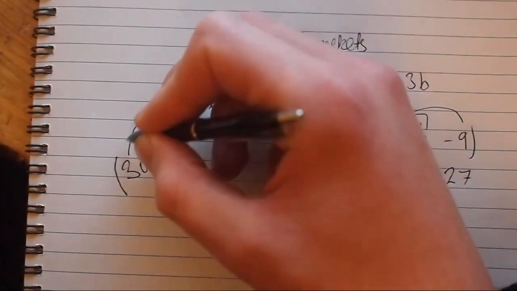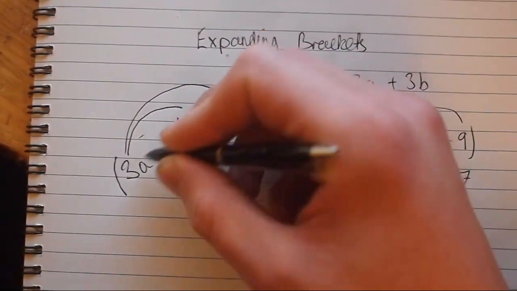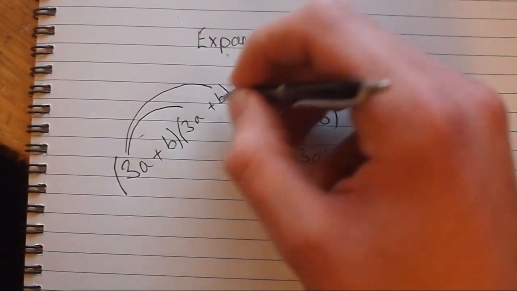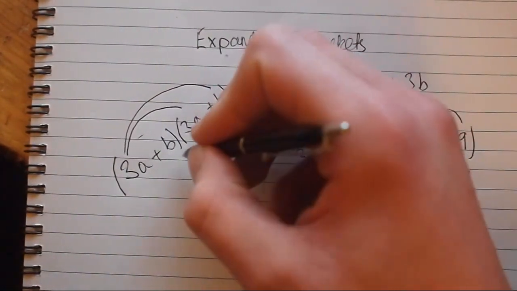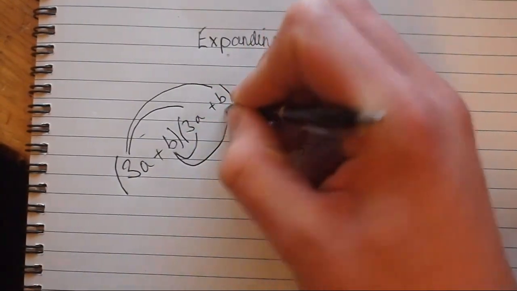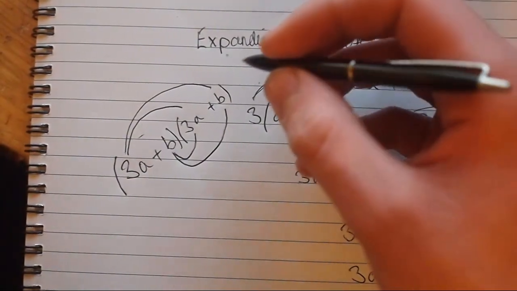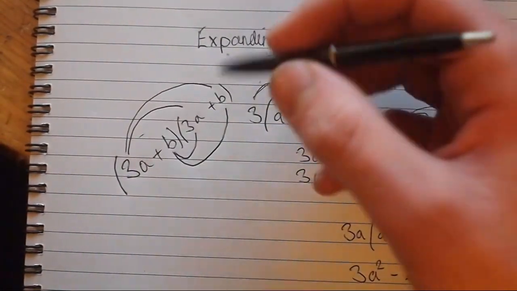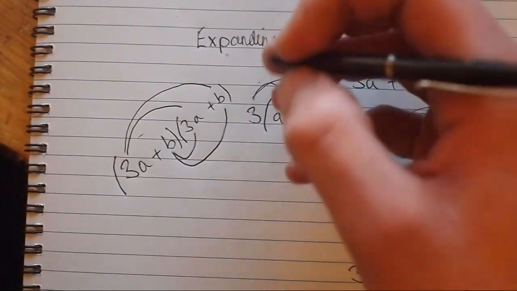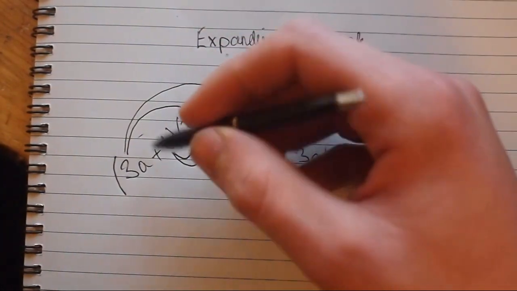So the 3a has to multiply the 3a and the plus b, and then also the plus b has to multiply the 3a and the b as well. So you get almost like a wave shape. You can create shapes with this, almost a way of representing it.